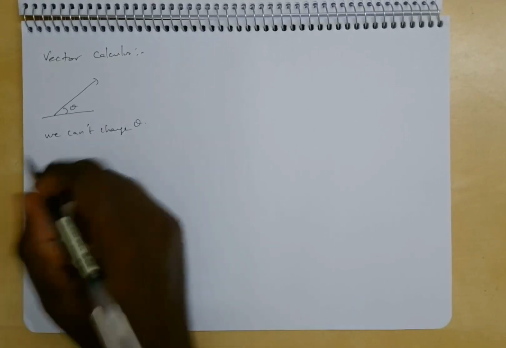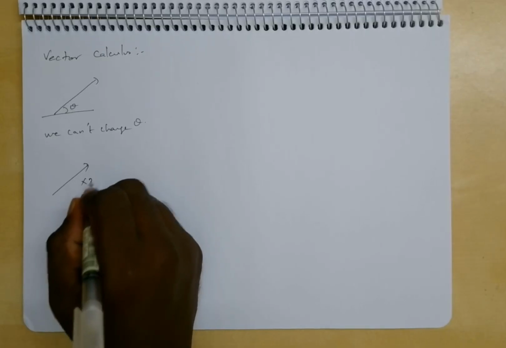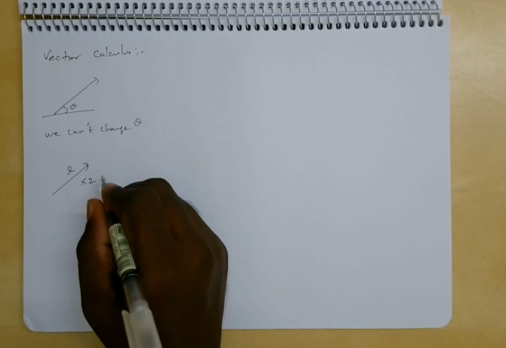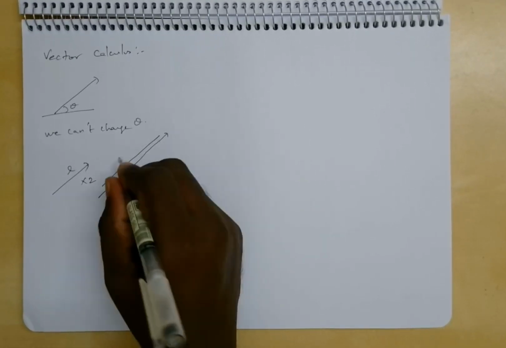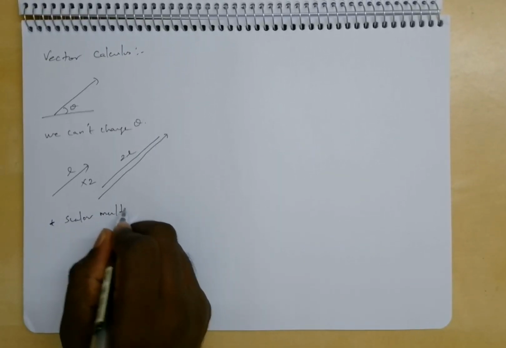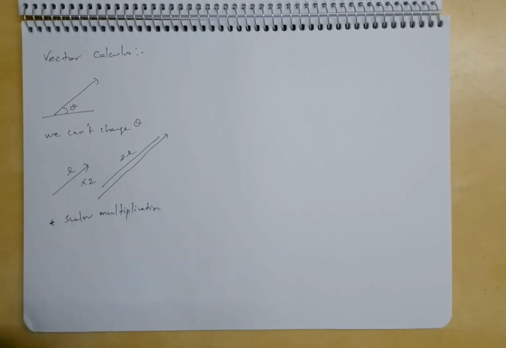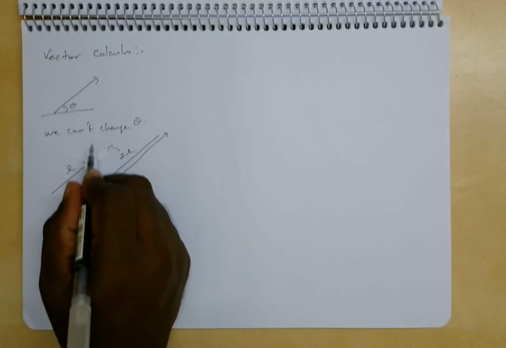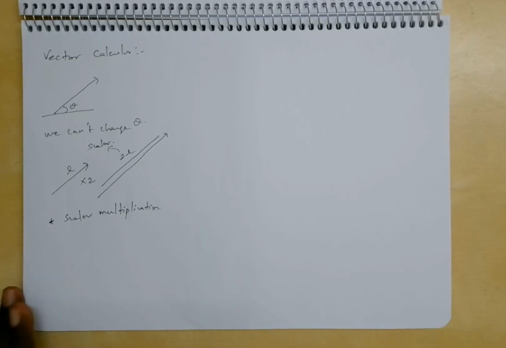But what I can do, let's say this is a vector. I can simply multiply it by 2. So this will become like this, twice the length. This I can do. This is called scalar multiplication. Why scalar? Direction is not changed. 2 is a scalar. 2 is a number. We are multiplying by a scalar, so it's a scalar multiplication. That's all.